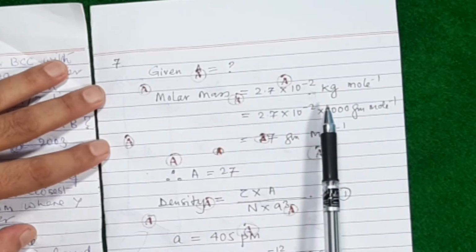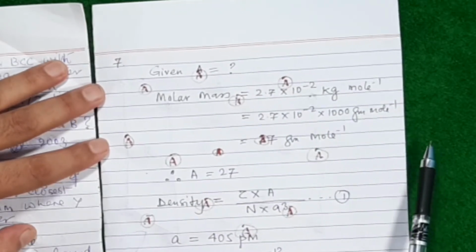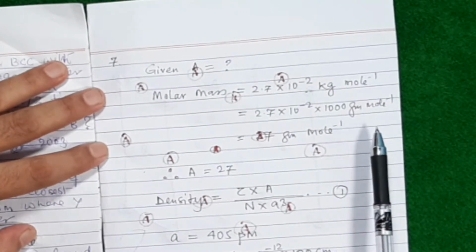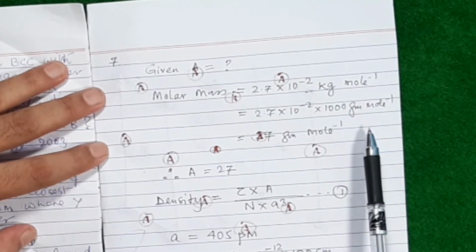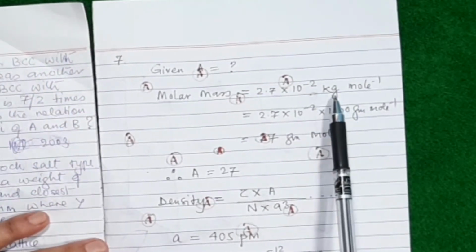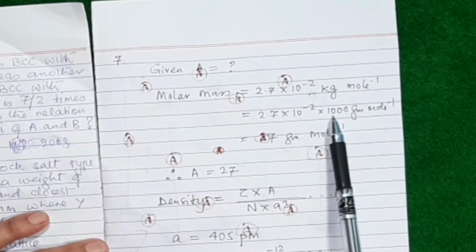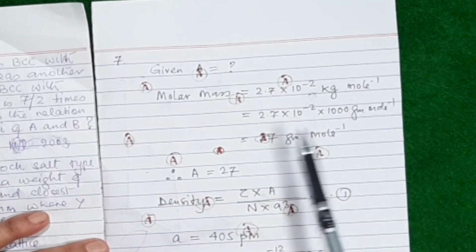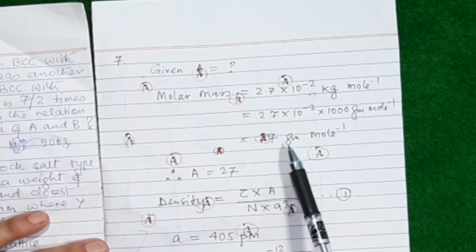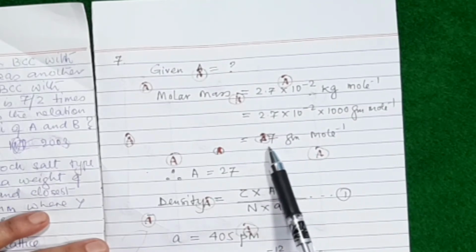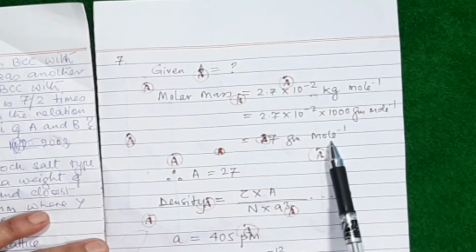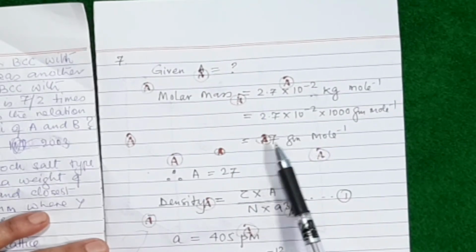So molar mass is given, these many kgs per mole. I wanted it converted, because we are more comfortable working with grams, like we've been doing since class 11, that we take molecular mass in gram, that becomes 1 mole. So I wanted to convert this kg into gram. So instead of kg, there's 1000 gram per mole. So ultimately, when you get rid of all the zeros, you're left with 27. 27 grams per mole. That means every single mole weighs 27 grams. That is molecular mass taken in grams.